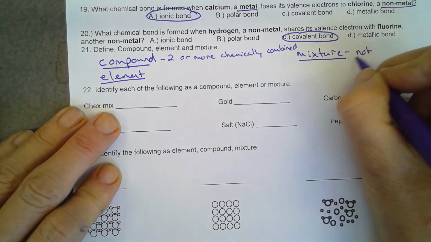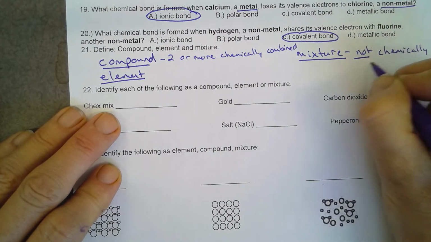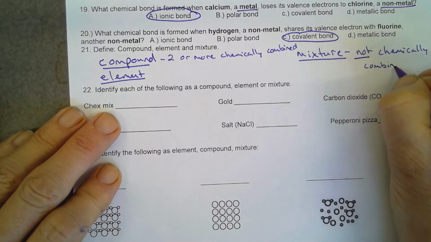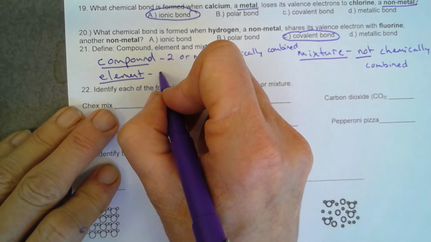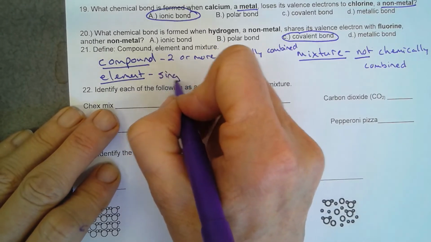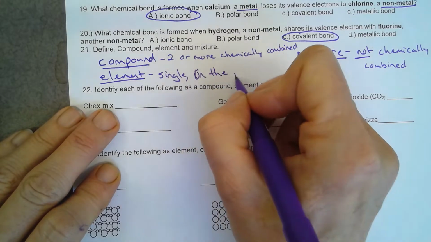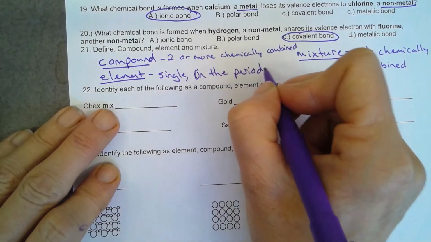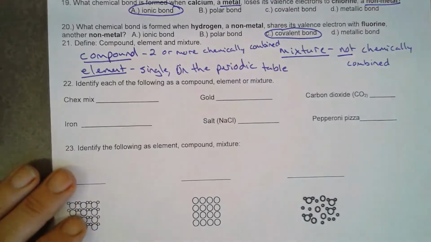Mixture, not chemically combined. Element, it's just a single, it's on the periodic table. It's not joined with anything. When you have your study guide, it's going to be more space for you.